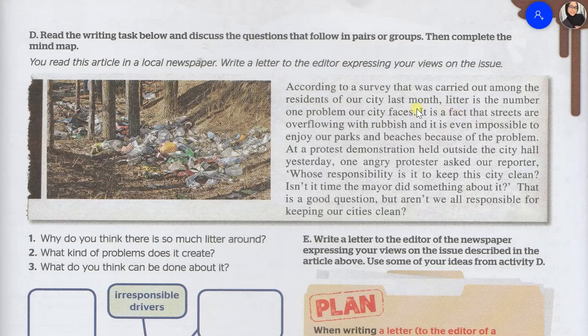According to a survey that was carried out among the residents of our city last month, litter is the number one problem our city faces. People are dumping rubbish, uncontrolled waste disposal. It is a fact that streets are overflowing with rubbish and it is even impossible to enjoy our parks and beaches because of the problem. Or probably this is a public park. But there is a lot of rubbish. At a protest demonstration held outside the City Hall yesterday, one angry protester asked our reporter whose responsibility it is to keep this city clean. Isn't it time the mayor did something about it? That is a good question, but aren't we all responsible for keeping our cities clean?